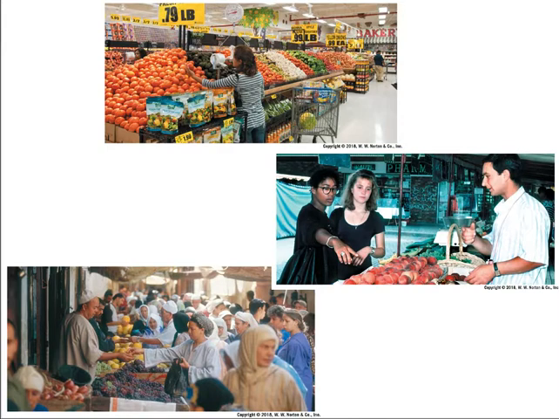All right, your schema for shopping in a grocery store in the United States might not work so well if you use that same schema in a market in France or a market in Morocco. As a result of the limitations in your schema, you might make mistakes when food shopping outside the US. Through learning from your mistakes, though, you will adjust your schema.